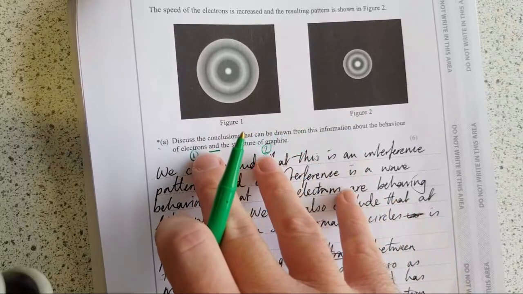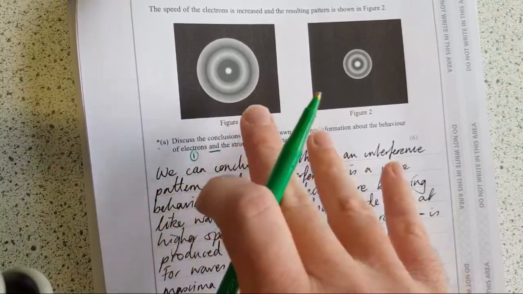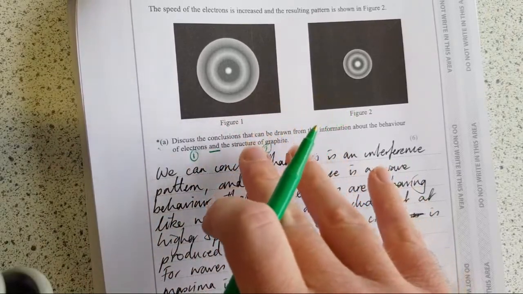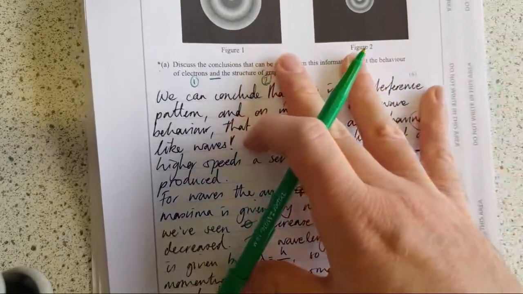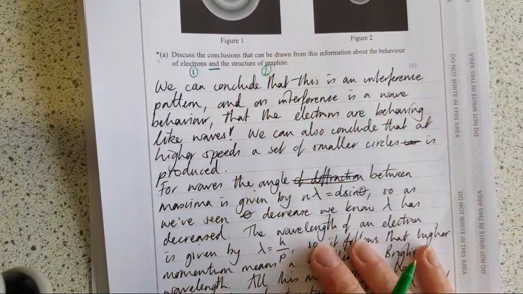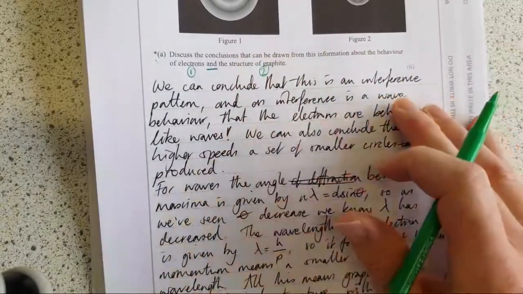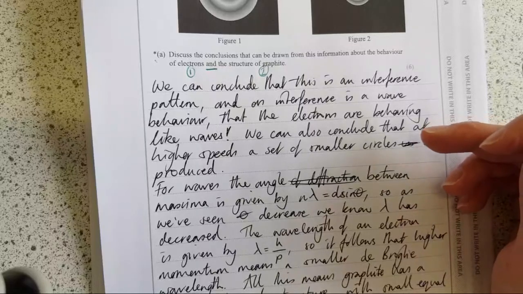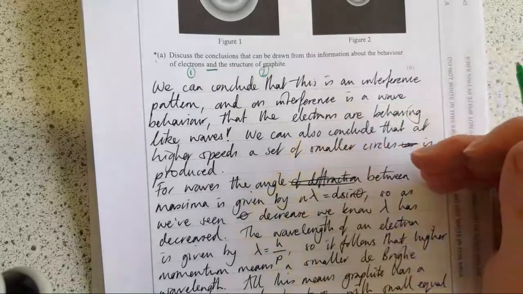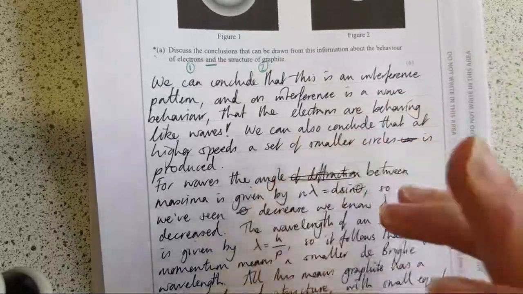So they're actually behaving like waves at this point. And you might want to think about the structure of the graphite: there's little gaps in between particles in the graphite, and you get diffraction there, okay? So here's the kind of conclusions. I've not bullet pointed it out, as you'll see in the mark scheme. I've tried to link it through. I've tried to write it as sentences, think about your connections. It doesn't need to be beautiful prose, it just needs to be well linked. So you need to say this means this, and then this means this, okay? So have a little think about that.